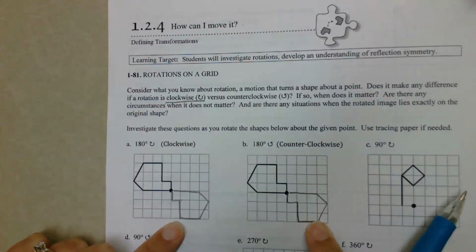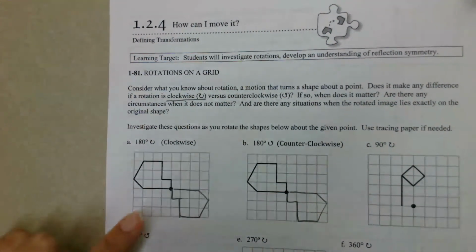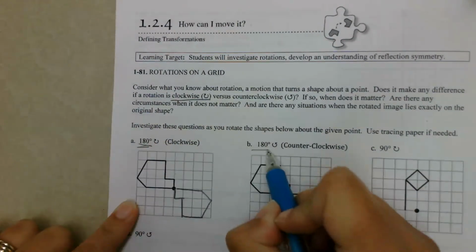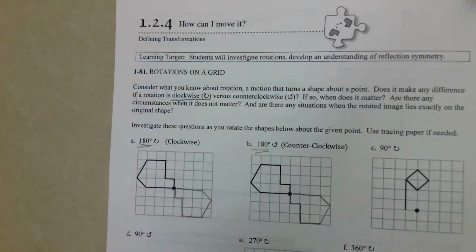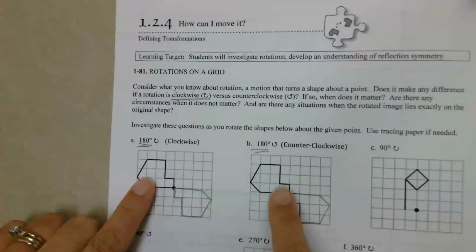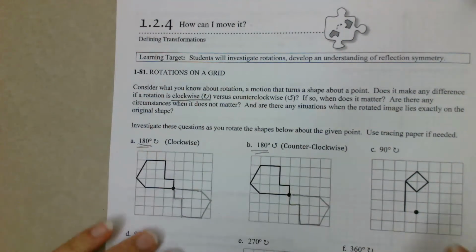And if you think about it, why would that be? It's because of the 180 degrees. 180 degrees is halfway around. So if you go halfway, exactly halfway, it doesn't matter if you go to the right or to the left first, you end up in the same position. So that was because of 180.